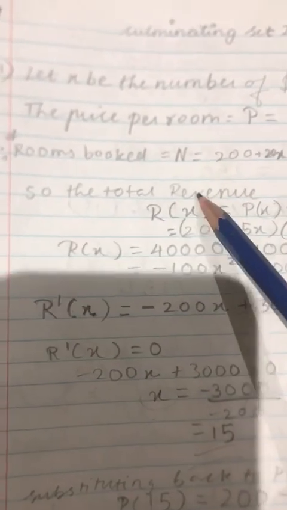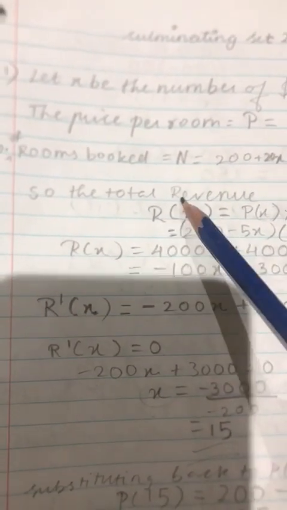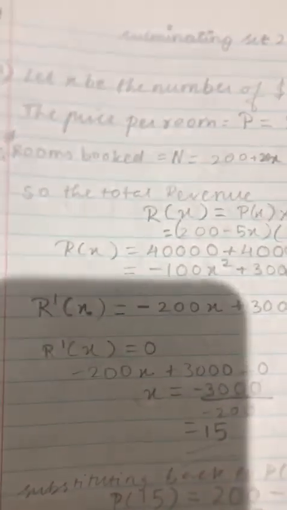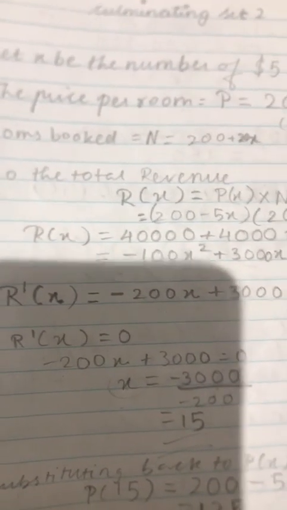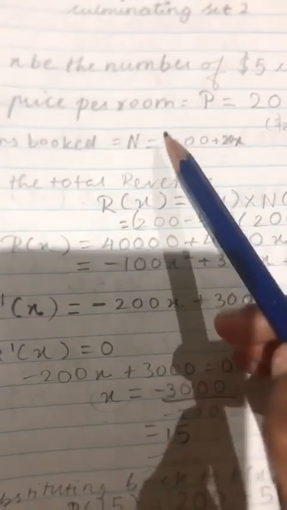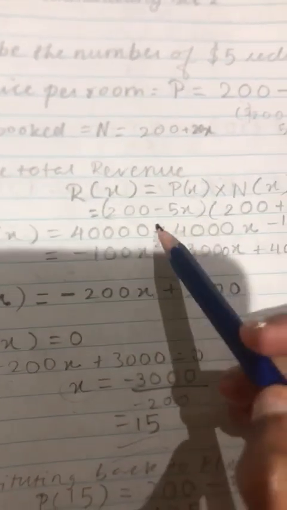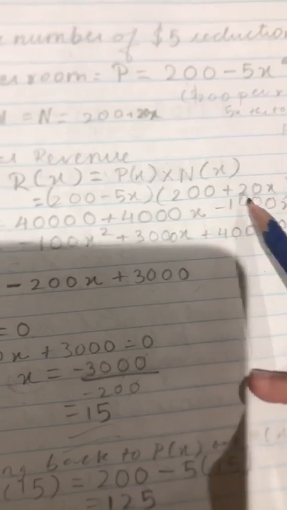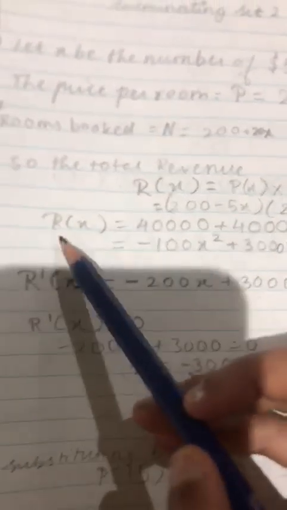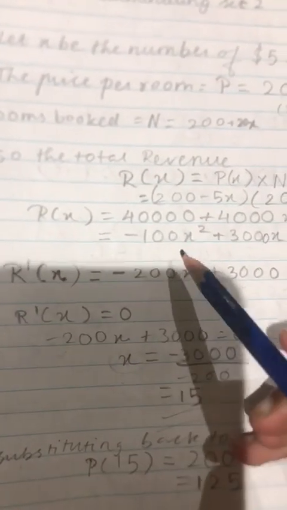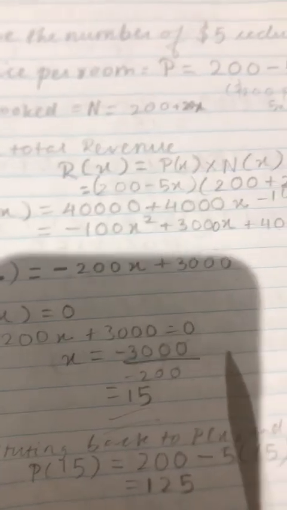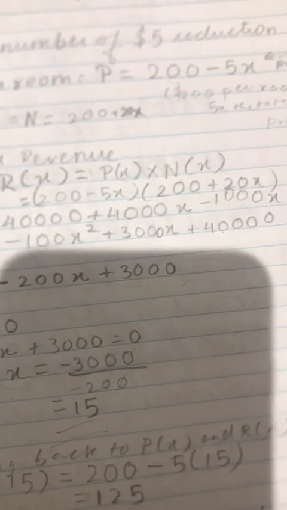So the equation for the total revenue would be R of x. R of x is equal to P of x times N of x. So we multiply both equations, 200 minus 5x times 200 plus 20x. So we get R of x as negative 100x squared plus 300x plus 40,000.